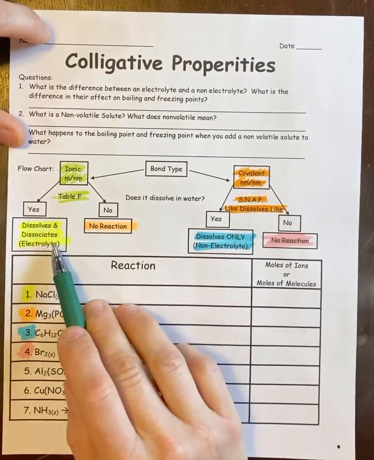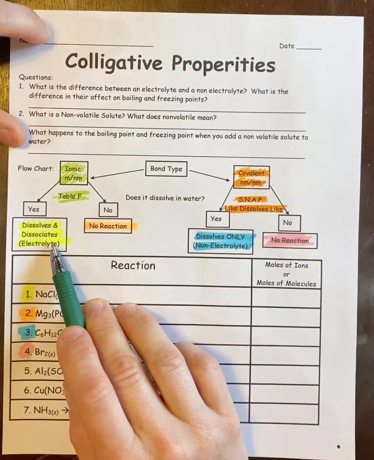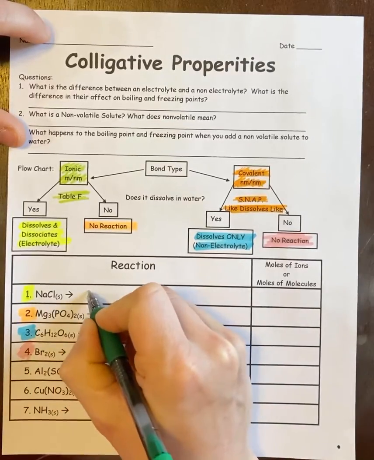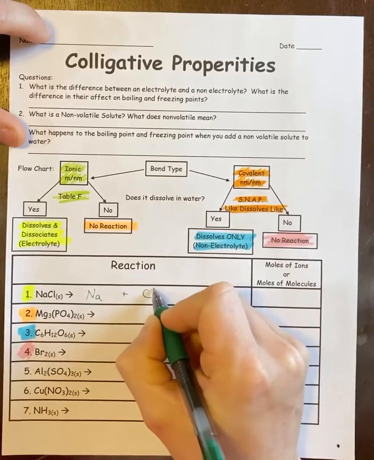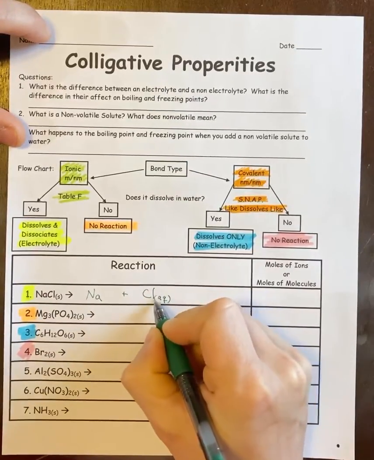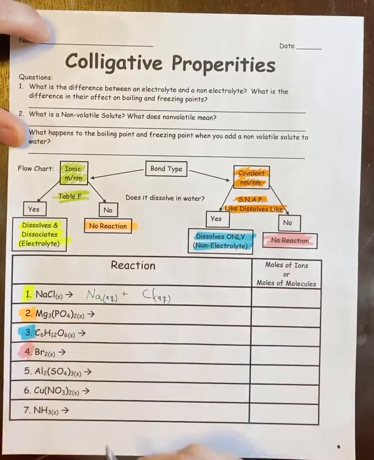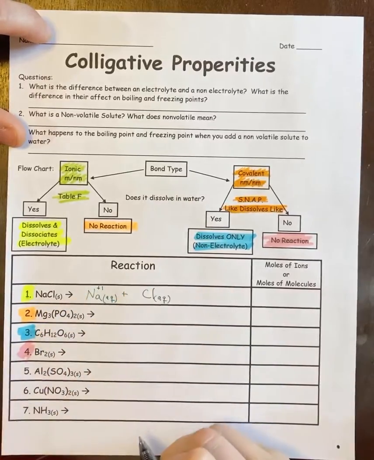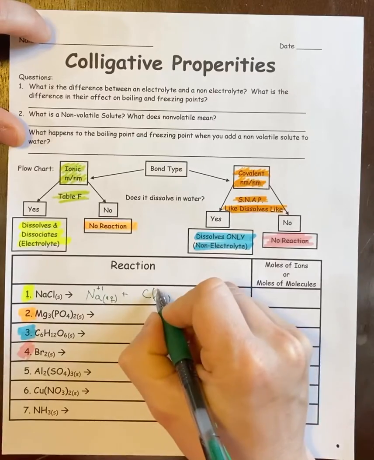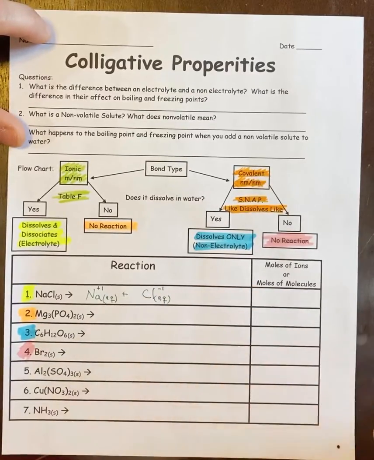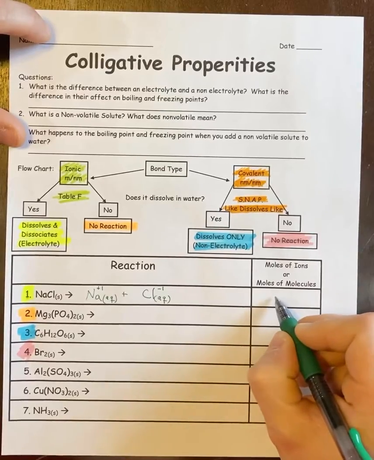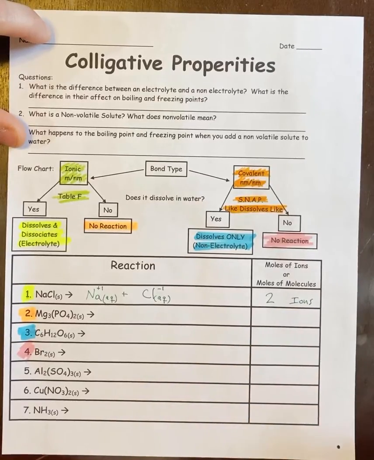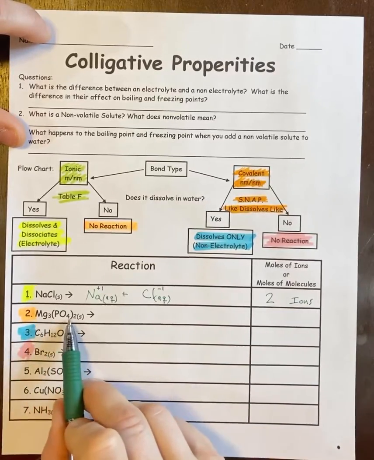So based on table F, it dissolves in water, therefore it also dissociates because it's ionic. We would call this an electrolyte. So what I do is I'm going to write it out like this. It's going to turn into Na and Cl. They're both going to be aqueous because they're both dissolved in water, and they're both going to have charges because they broke up. Now there's a rule. Na is in group 1, so it's +1. Therefore, if I do my math, I can figure out that Cl is -1 to make the whole thing equal 0, and the problem's done. Moles of ions or molecules, in this case, it would be 2 moles of ions.